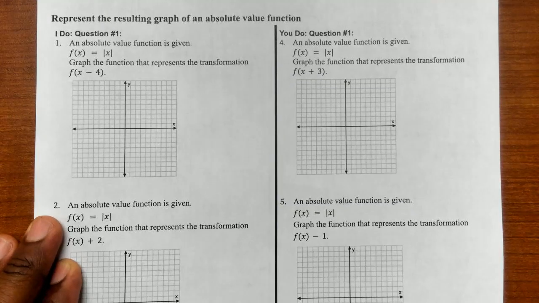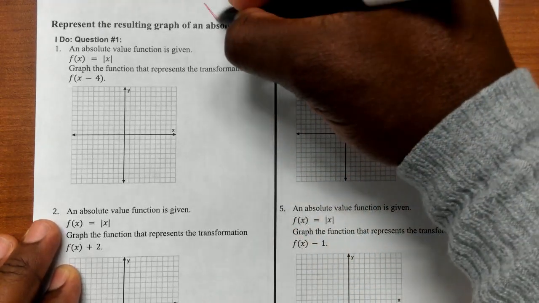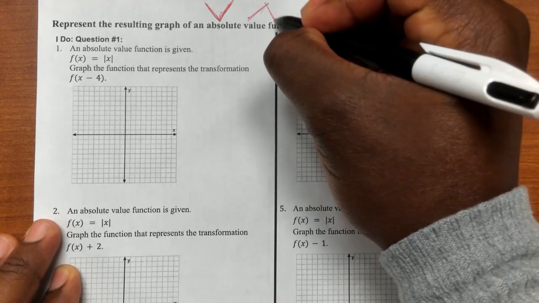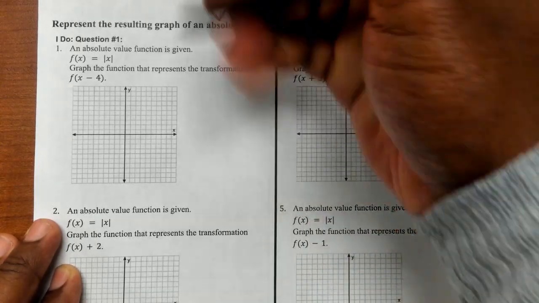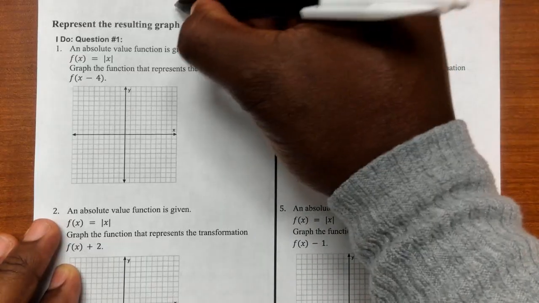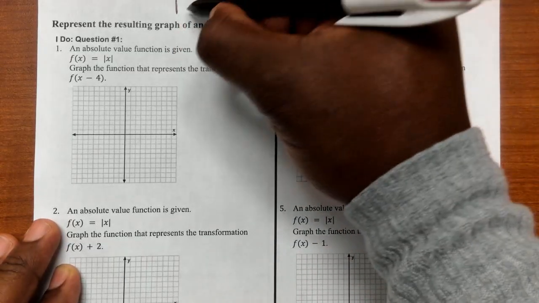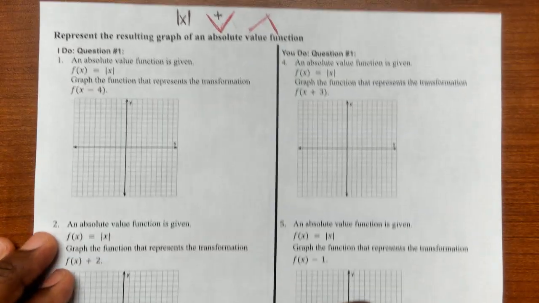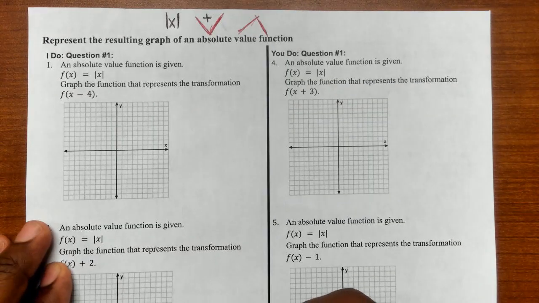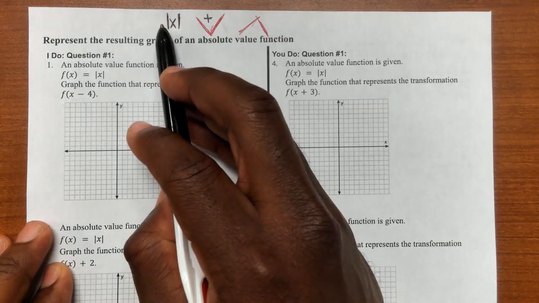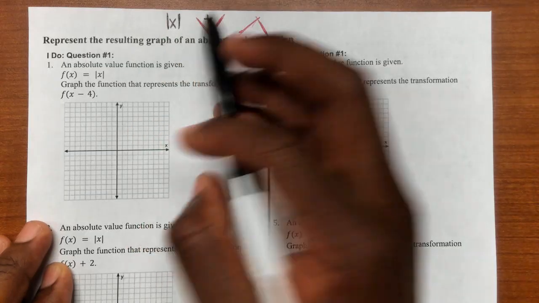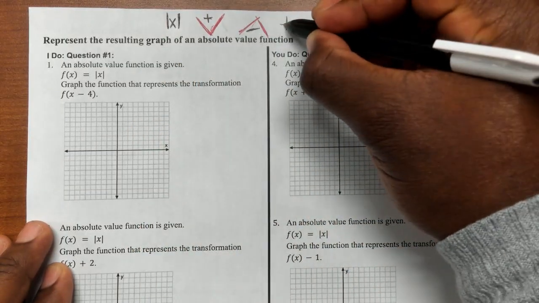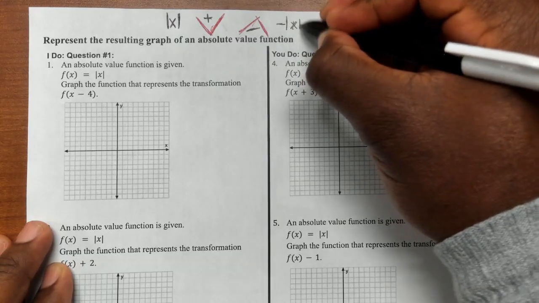So things you need to remember is that an absolute value function looks like a V shape, or an upside down V, where whenever it's a V shape, that means that it has a positive leading coefficient. Leading means that it's in front, coefficient means number. So leading number in front would be the leading coefficient. In front of you is technically a positive 1, so it's a positive leading coefficient. Whenever it's facing down, it would be a negative leading coefficient. So here would be a negative 1 in front.